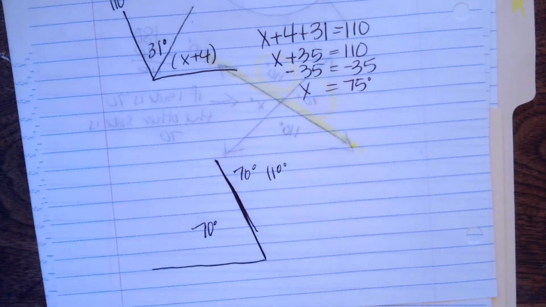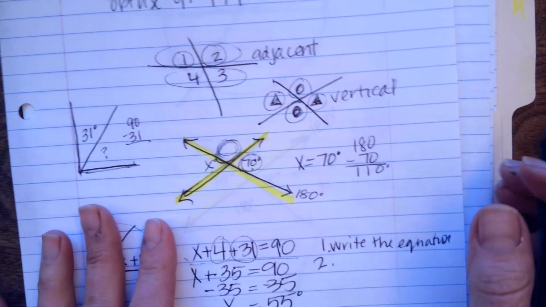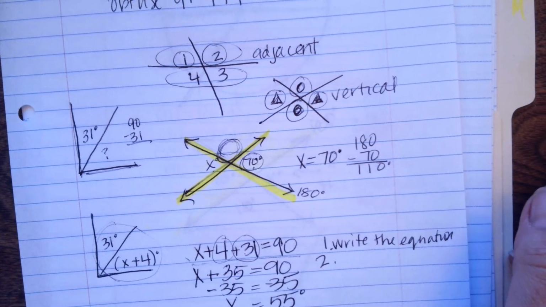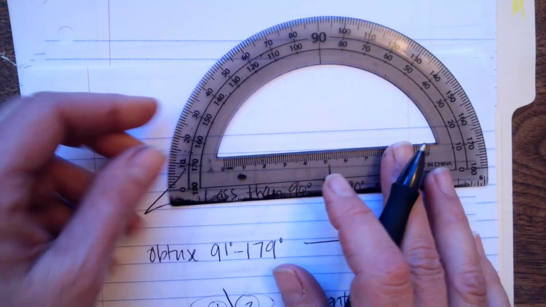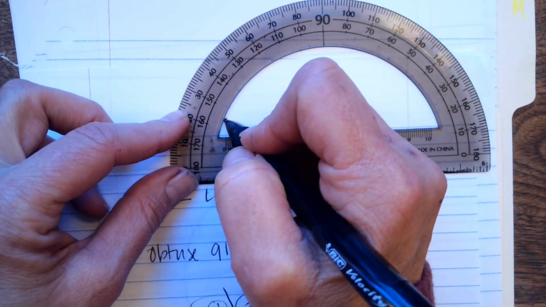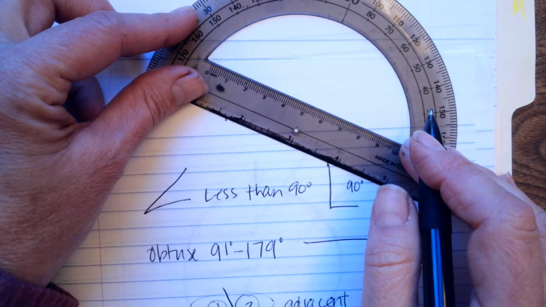They asked you to draw a pair of vertical angles with a 25 degree. So how would you do that? Would you measure 25 degrees, and then just do the opposite on the other side?